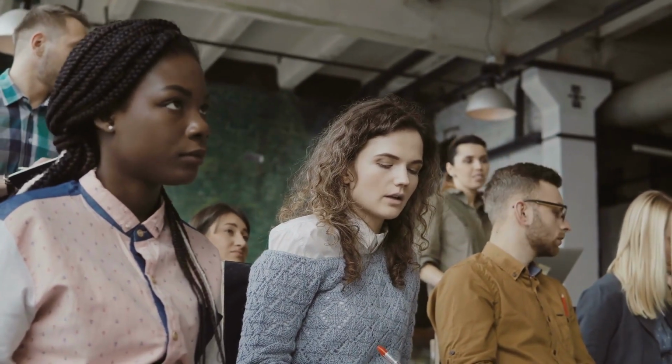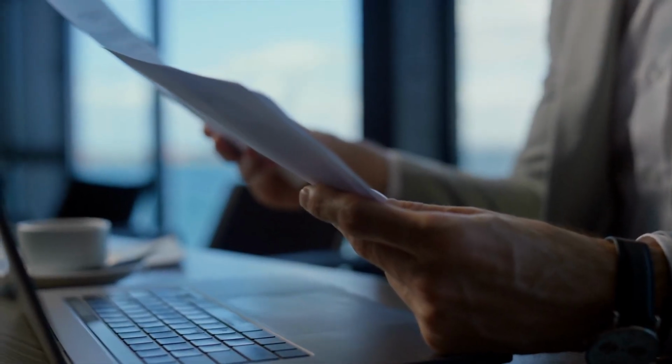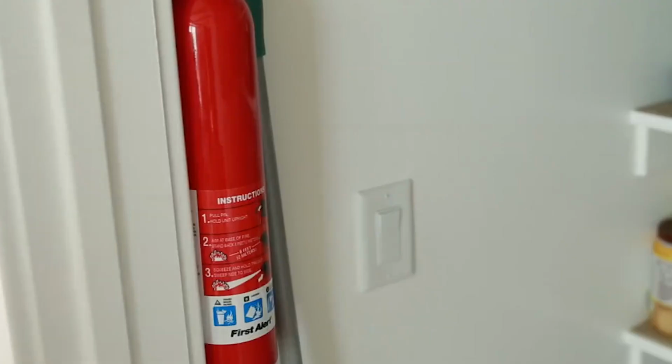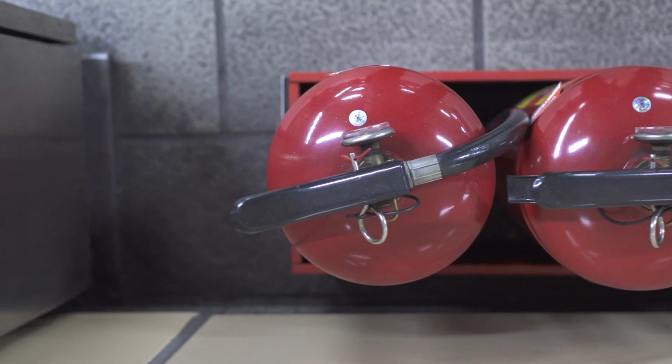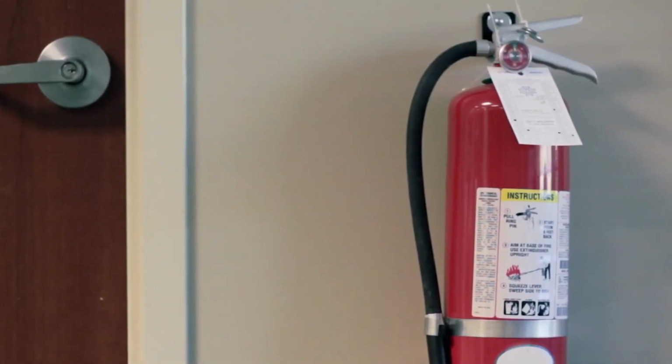Familiarize yourself with your workplace's emergency response plan well ahead of time to know whether or not you're authorized to handle a fire extinguisher. If you are authorized to use a fire extinguisher, you should familiarize yourself with all locations and types of fire extinguishers in your workplace. They should be easily accessible and mounted on walls near potential fire hazards.